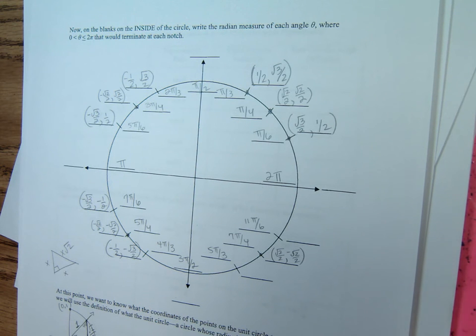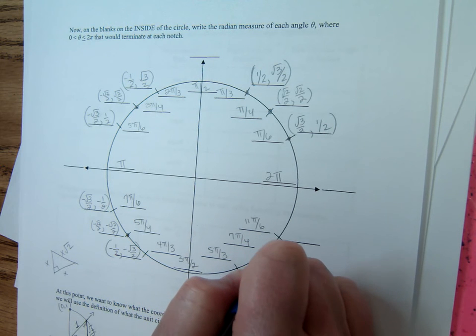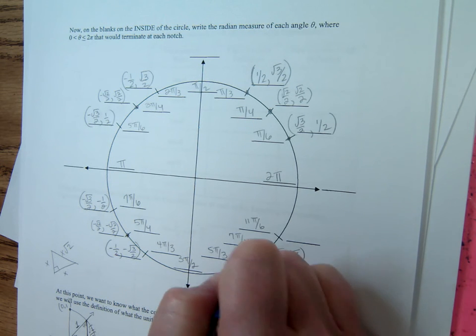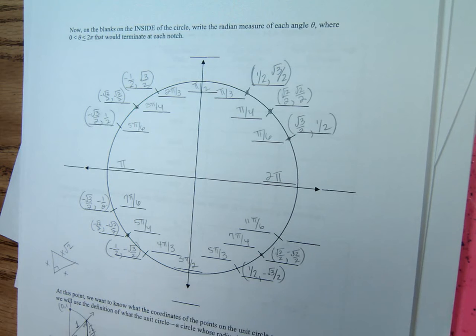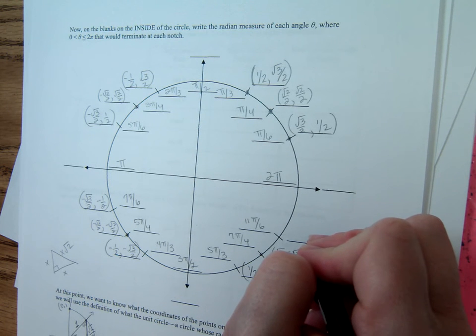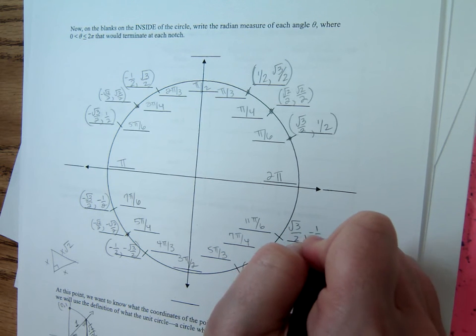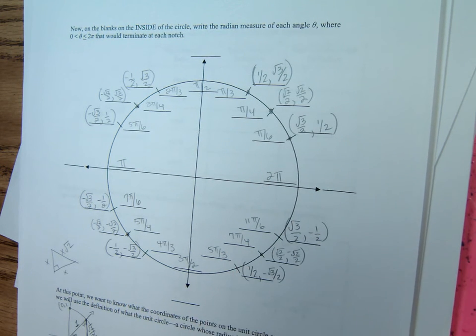How about this one? What's this one going to be? 1/2, negative square root of 3 over 2. I knew what you meant. There were a lot of numbers there, but I picked them out. So this guy right here, square root of 3 over 2, negative 1/2. The only ones we have left are the biggies.